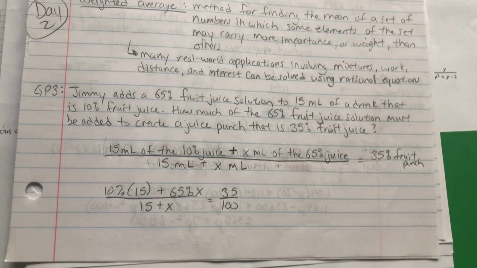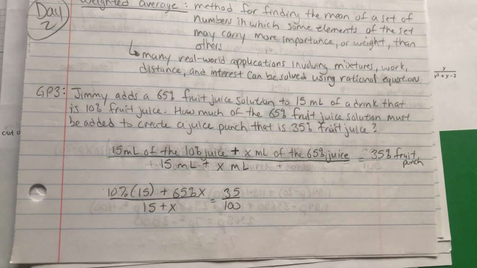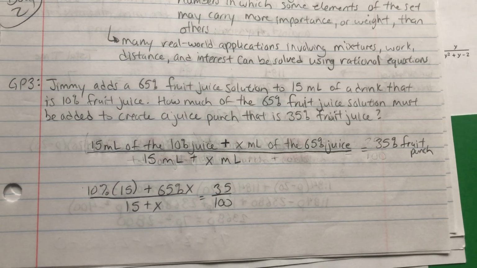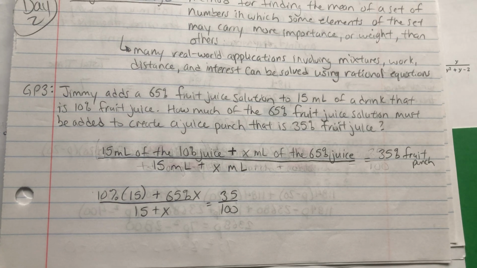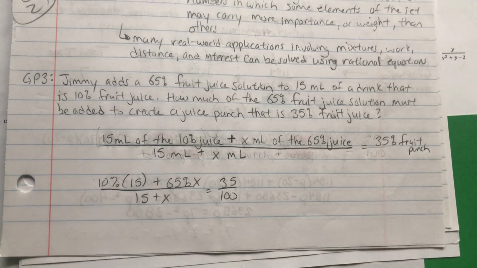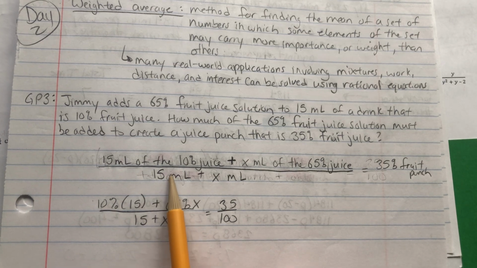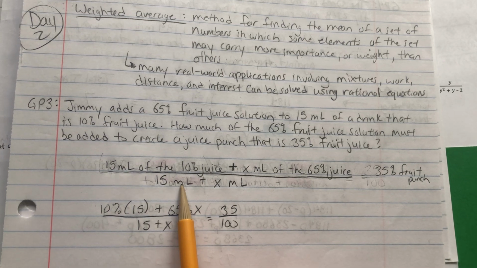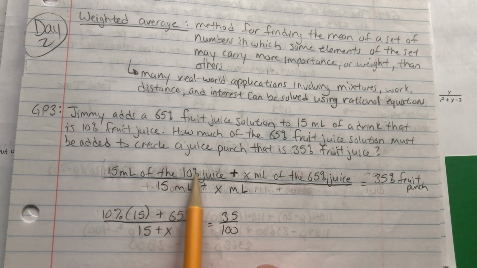So starting with guided practice 3. Guided practice 3 is a mixture problem, and we know it's a mixture problem because it's involving percentages and a solution. So Jimmy adds a 65% fruit juice solution to 15 milliliters of a drink that is already 10% fruit juice. So he has already 15 milliliters of a drink that contains 10% juice.